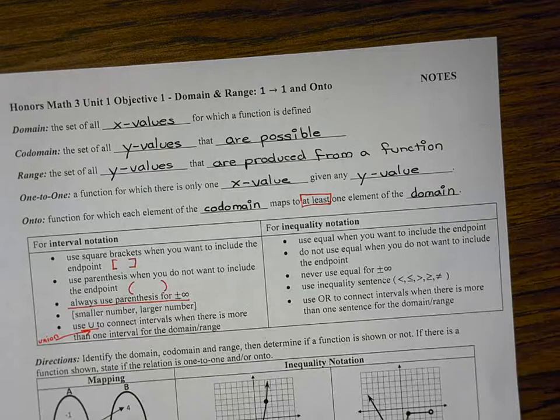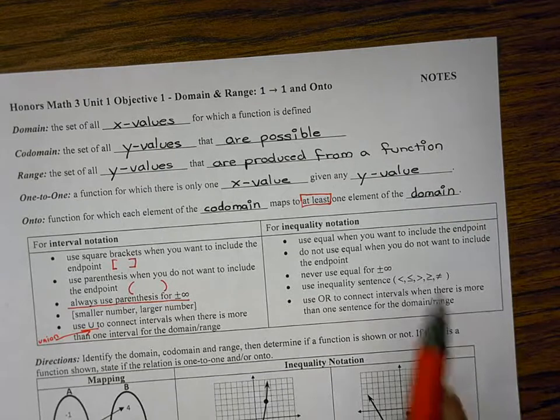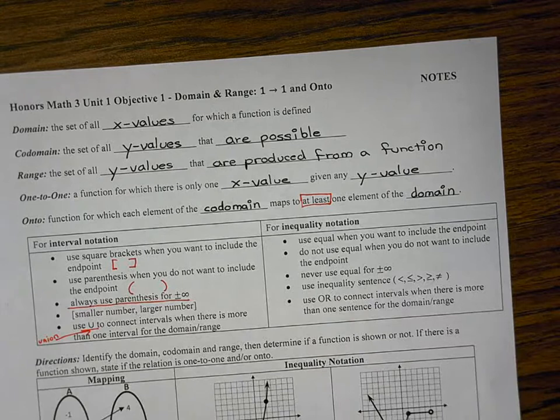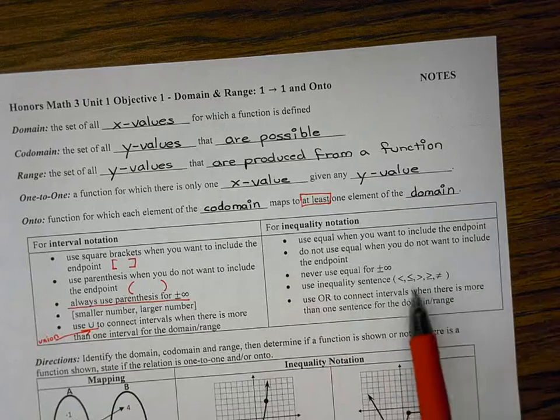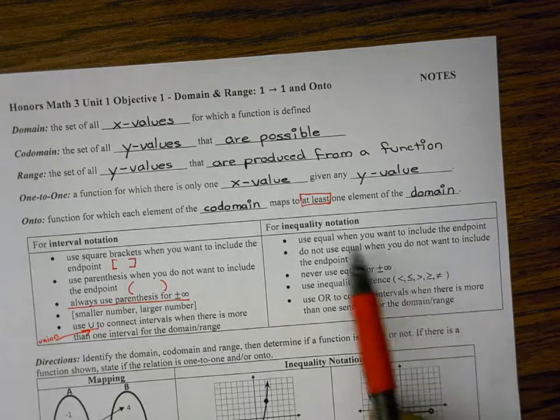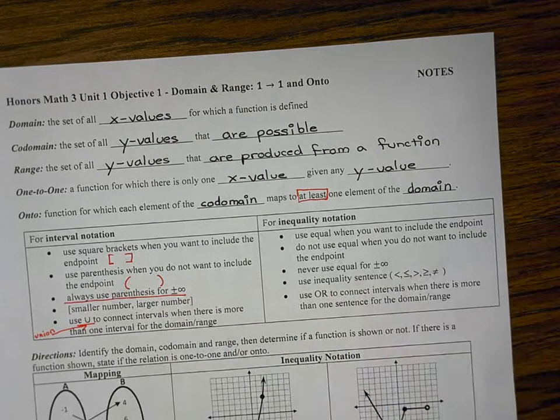Okay, for inequality notation, we use equal when you want to include an endpoint. So equal says there is a point there. Equal, so like greater than or equal to, or less than or equal to, that is kind of like a square bracket.